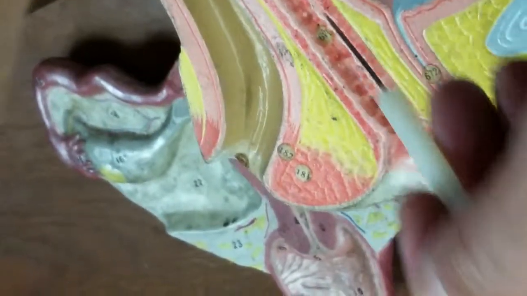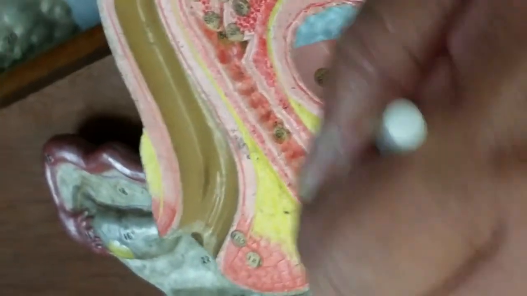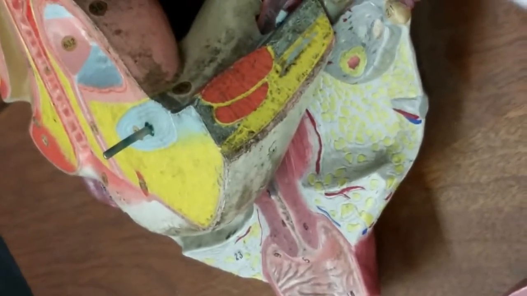So you notice that the female has three openings: the rectum to release the feces, the vagina for the entry of the sperm, and the urethra to let out the urine. The male, if you look at it, only has two openings, one for the feces and one opening for both the sperm and the urine. Okay, but of course they are not released at the same time.